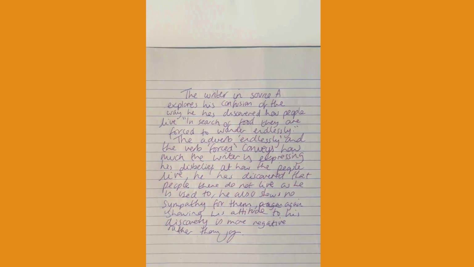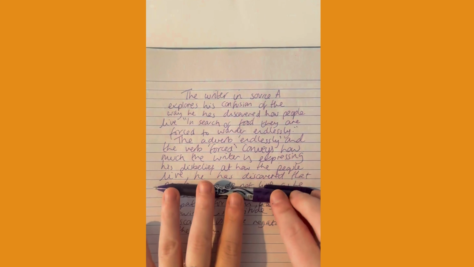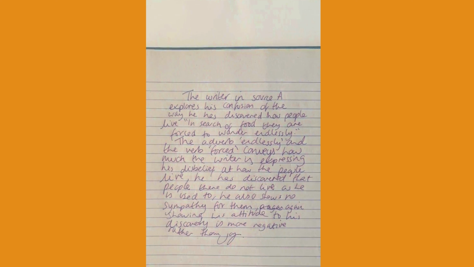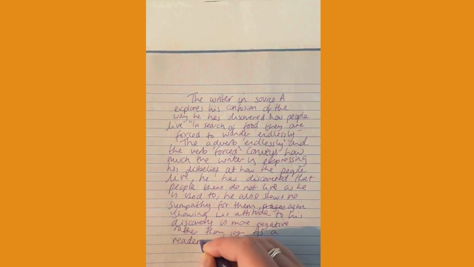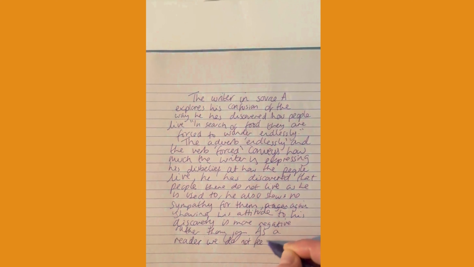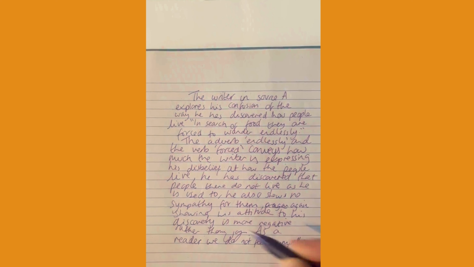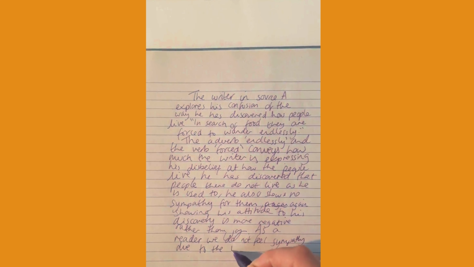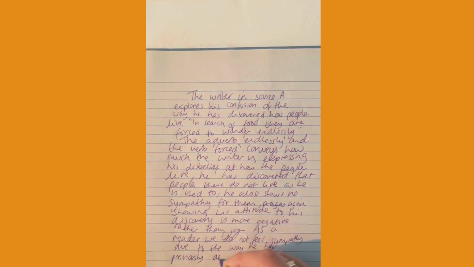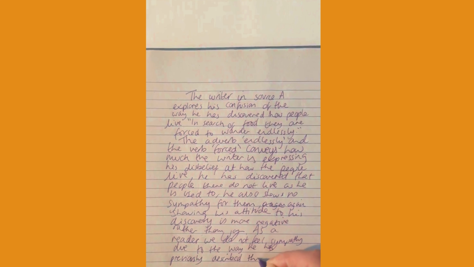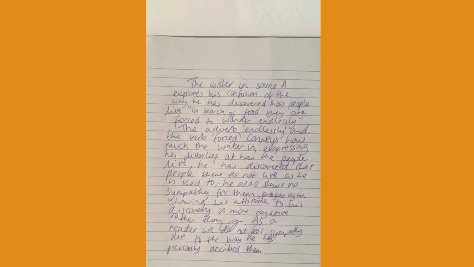So very, very simple, but secure. And that's the difference. If we wanted to keep it simple, we would have taken the last part off. But we don't want just simple anymore, we want secure. So we need to make sure we're explaining as much as possible. The only thing I would probably add is just a little bit as a reader. So as a reader, we do not feel sympathy due to the way he has previously described them, because he's been quite rude, isn't he? He's been quite judgmental, but we don't need to go into too much detail about that, because it's about him and his attitudes and what methods have been used to show that. So that's a good starting point.